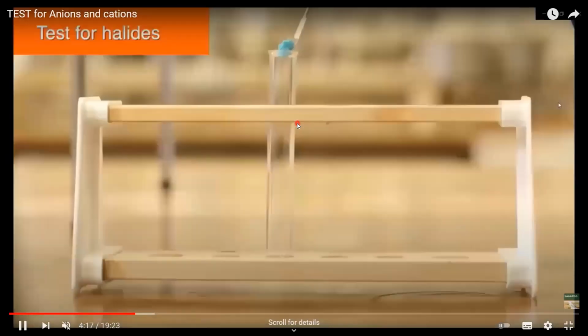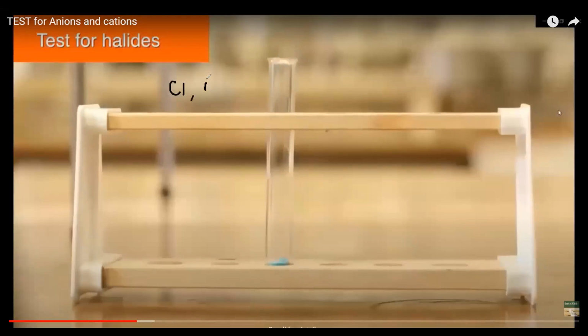Then if we want to test the halide ion, we don't know which halide. The term halide, what is the meaning of halide? It can be fluoride, but that's not part of your syllabus, that's why you don't have to learn. It can be chloride, bromide or iodide. Any of these ions can be there.